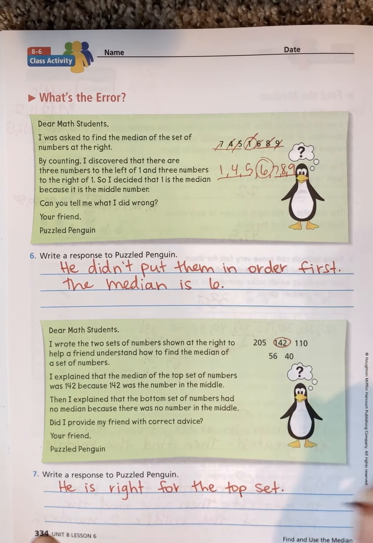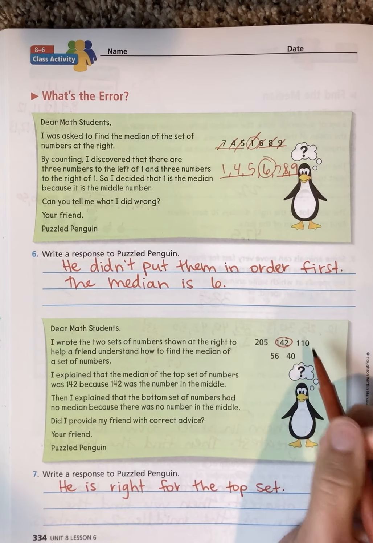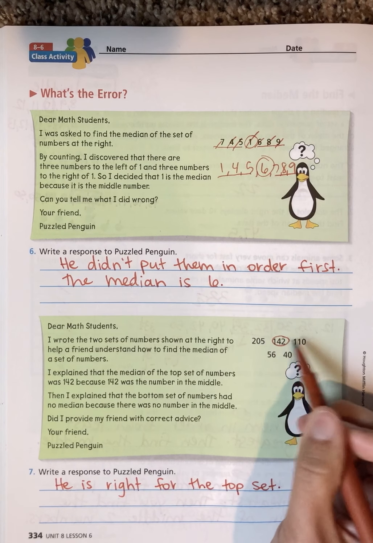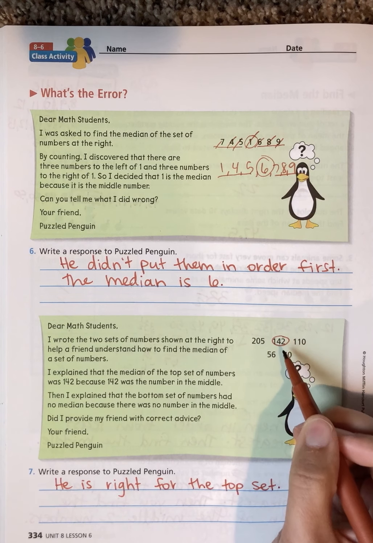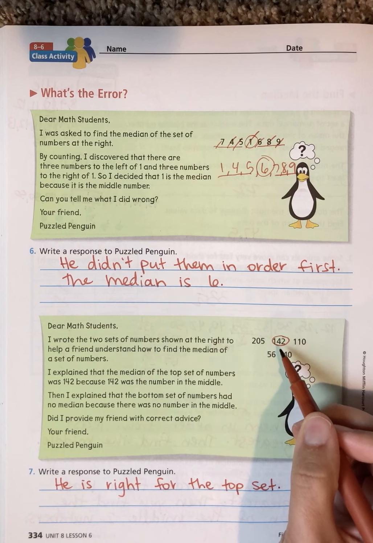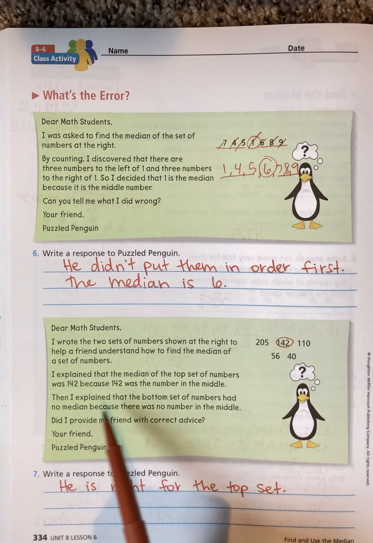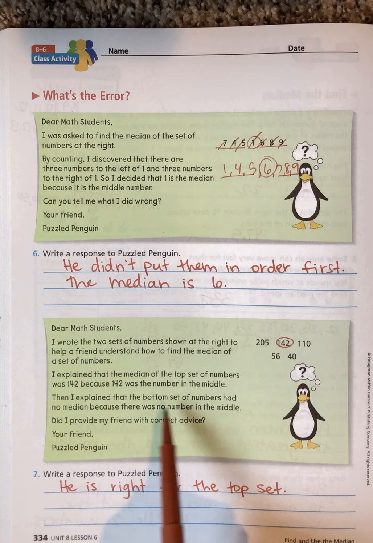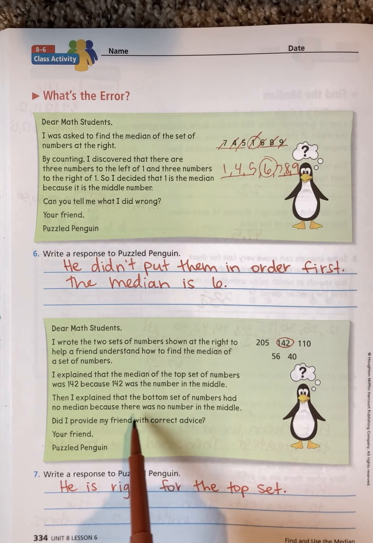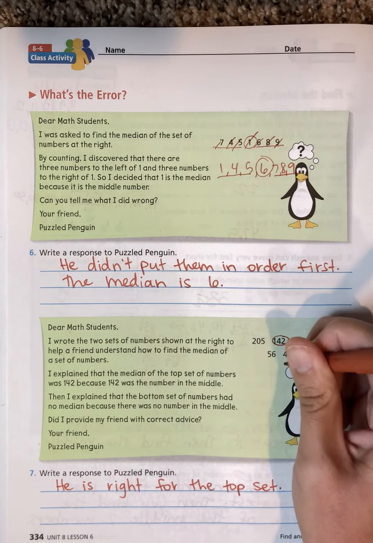Because they are in order, greatest to least. We usually do least to greatest, but this is greatest to least, and that is the middle number. So he's actually right for the top one. Okay? Now, for the bottom one, it says, then I explained that the bottom set of numbers had no median because there was no number in the middle.